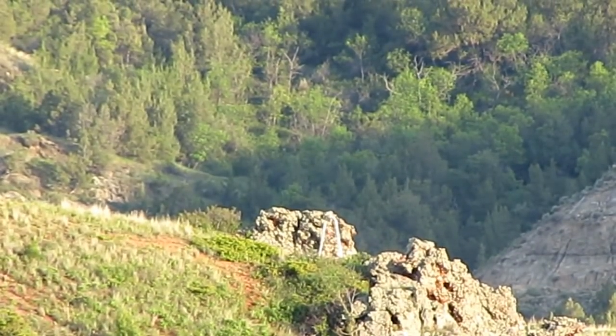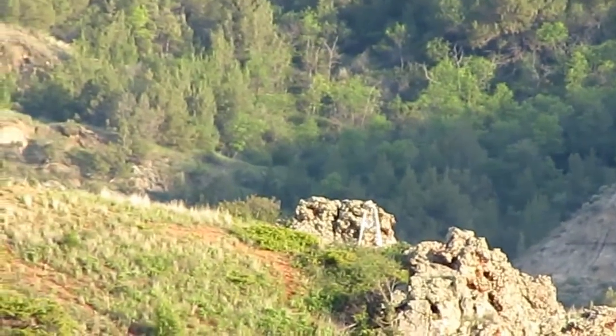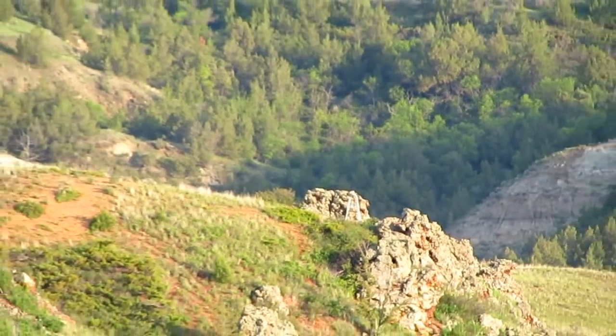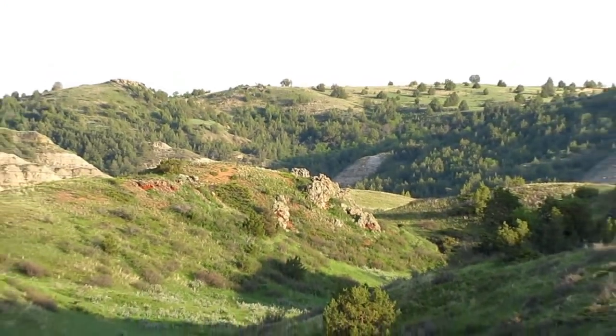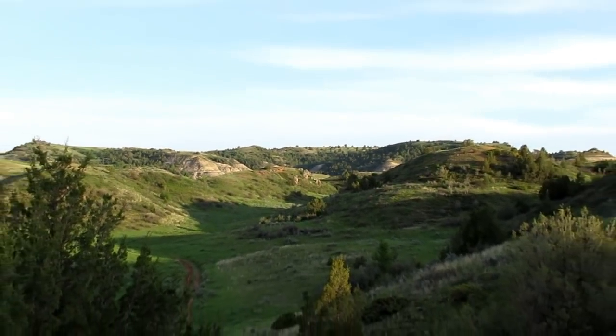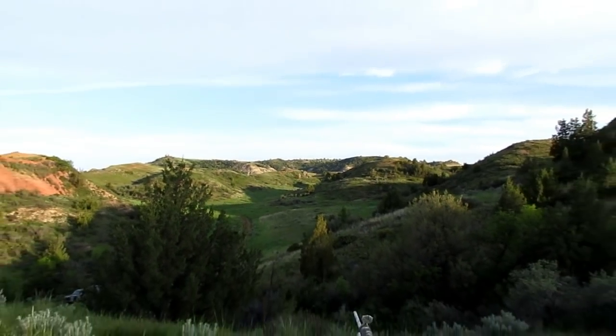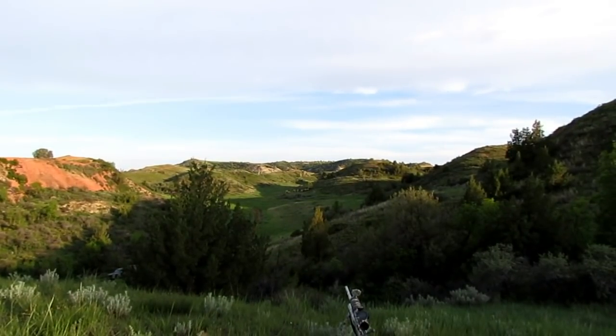Nice. Good square hit, man. Yeah, I aimed bottom right. Might come down another click. So we're getting a little bit of wind coming this way, to the left.